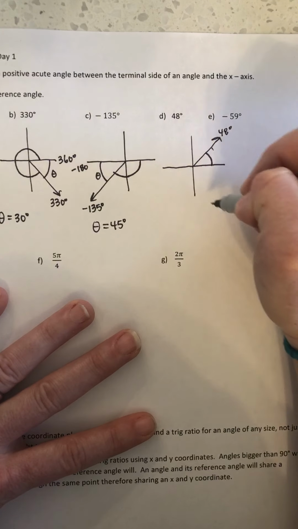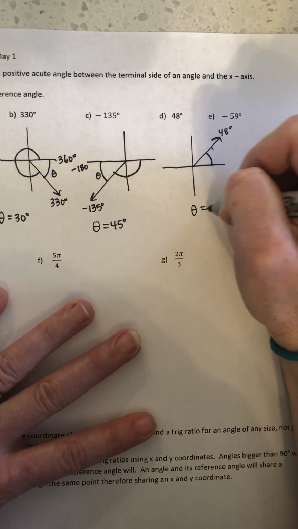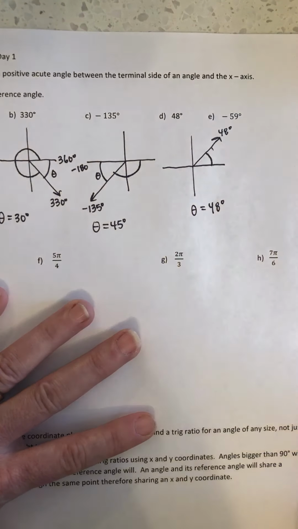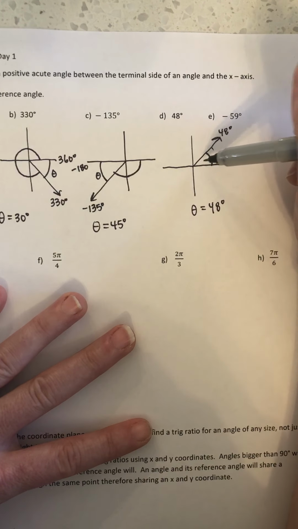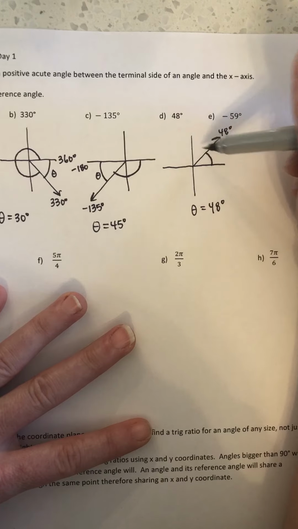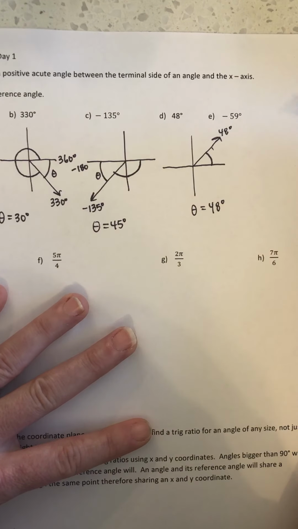So the reference angle to 48 degrees is 48 degrees. It's its own reference angle. So any angle that lands in quadrant 1, again, between 0 and 90, will be its own reference angle.